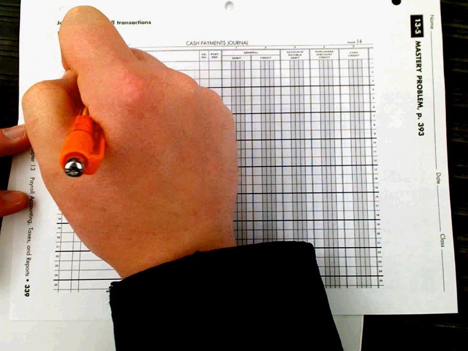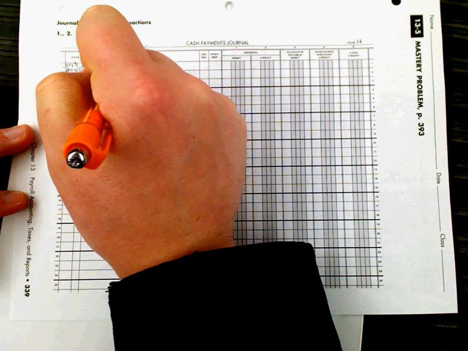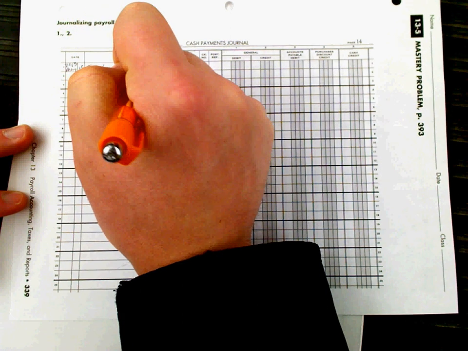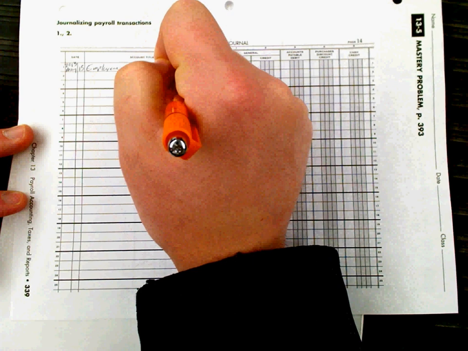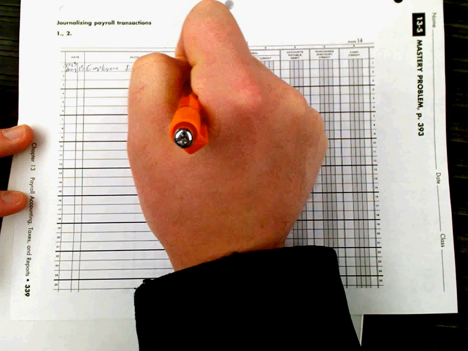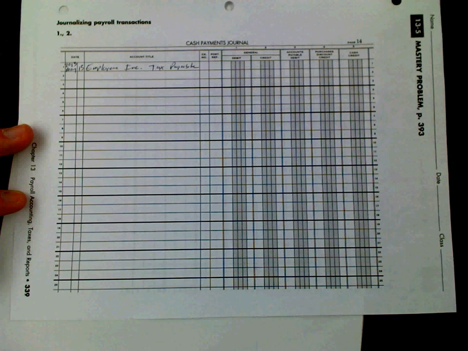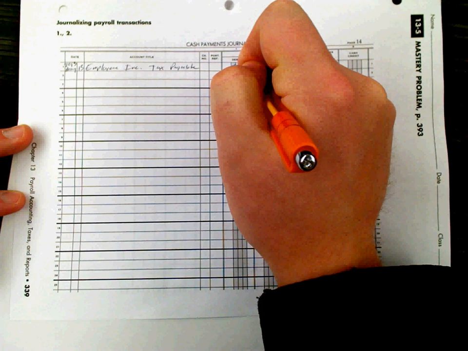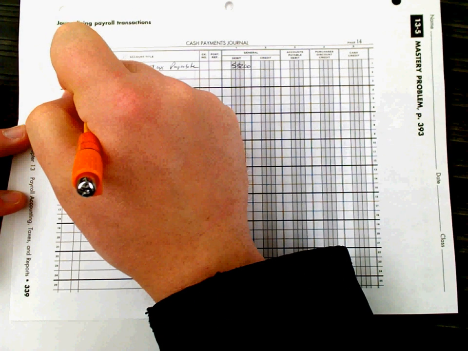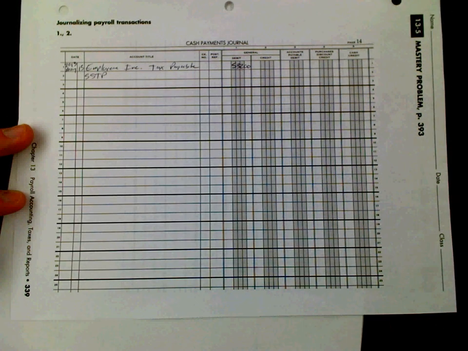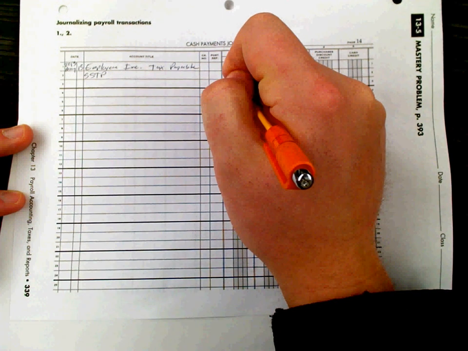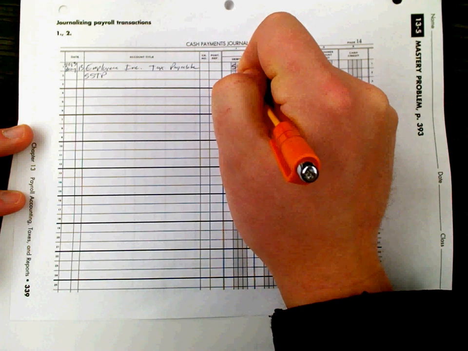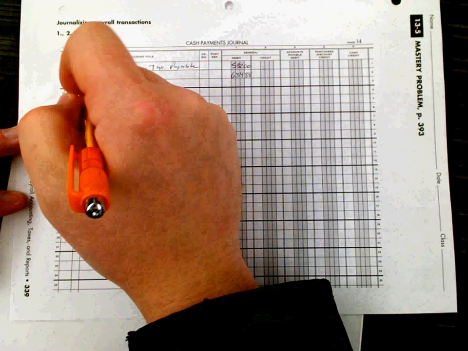So employee income tax payable will be debited for 532. Social Security tax payable is 634.88. And Medicare.